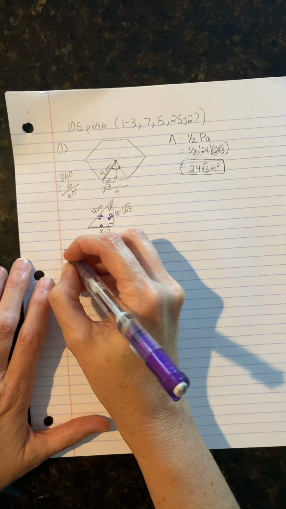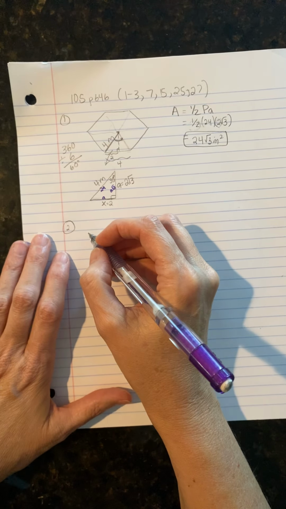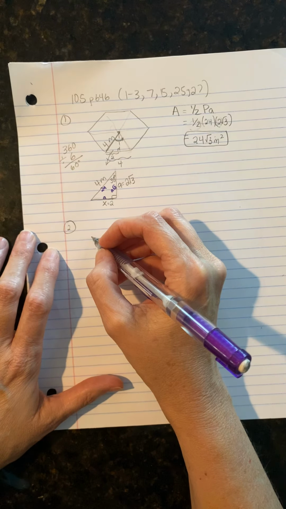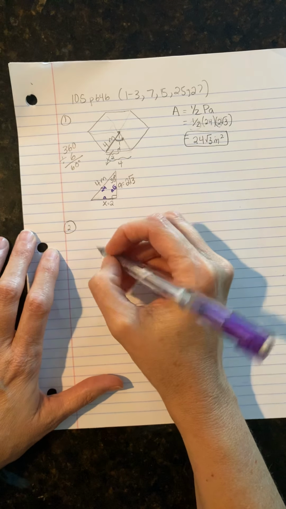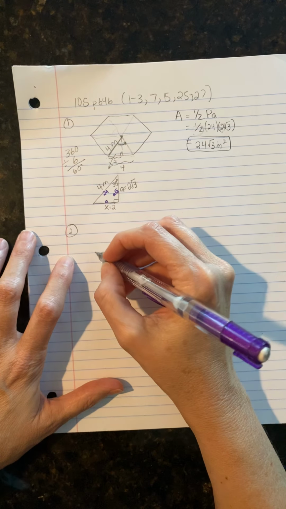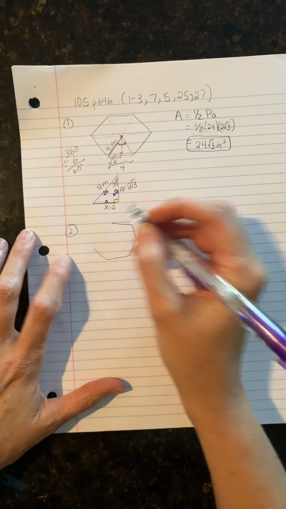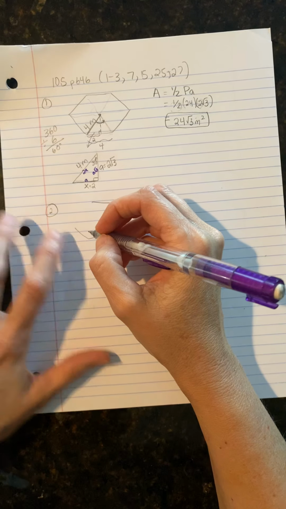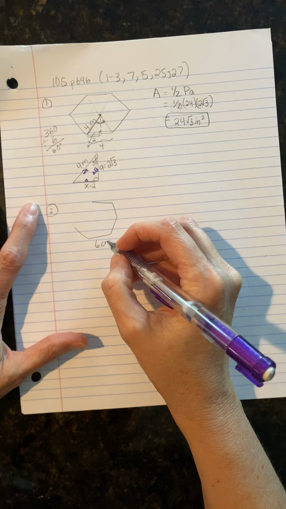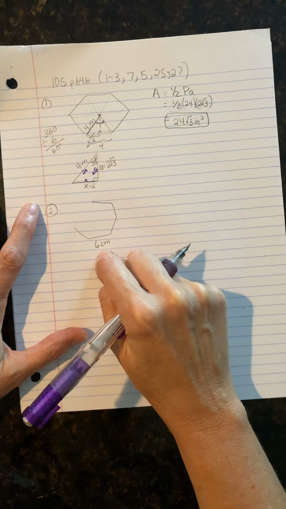All right, number 2. It says there's a picture of a decagon. I am terrible at drawing decagons, so I hesitate to even try. So I'm just going to draw the part of the hexagon that I need. So just pretend that there's this hexagon. Pretend it's all pretty, it's complete. It says that the side is 6. This time they gave us a side and not a radius.